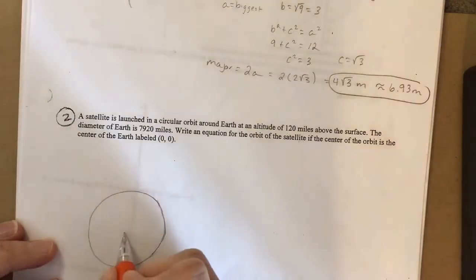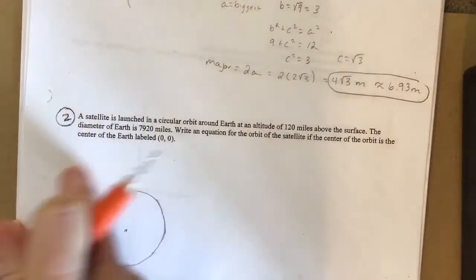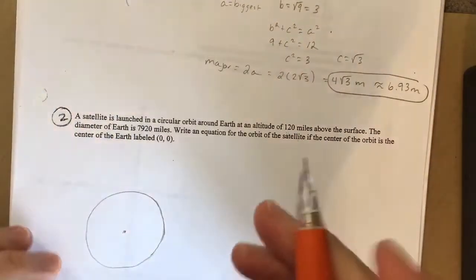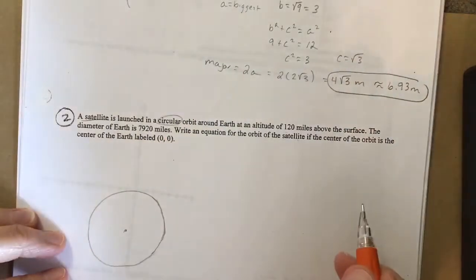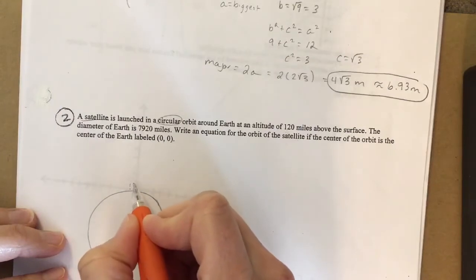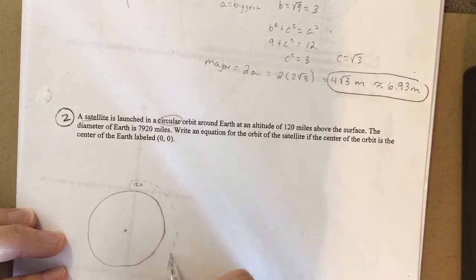Okay. Center 0, 0. This is the Earth. We'll pretend this is the sphere, right? It's just a circle. All right, now where is this satellite? It's launched in a circular orbit. Oh, above the surface, 120. And then it's going around.